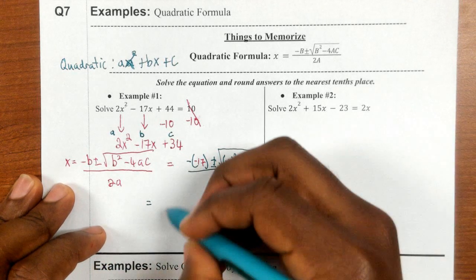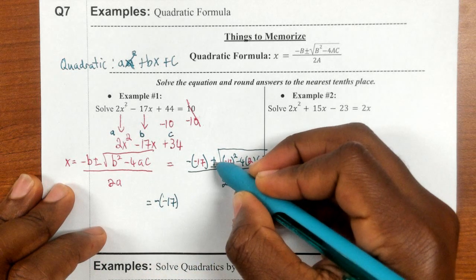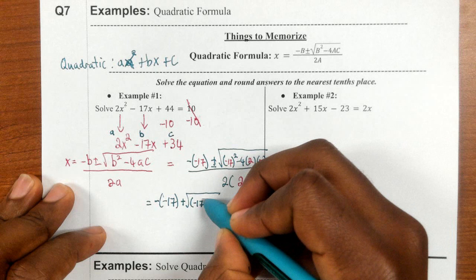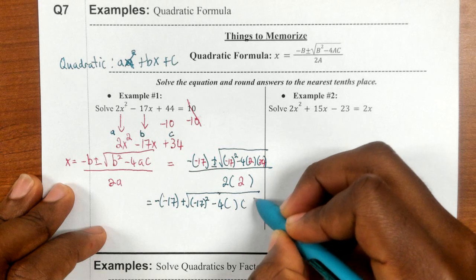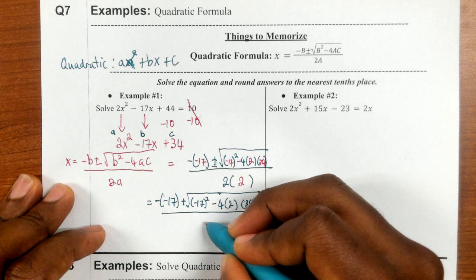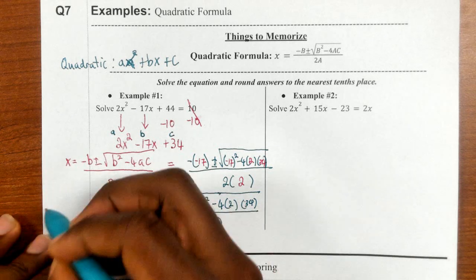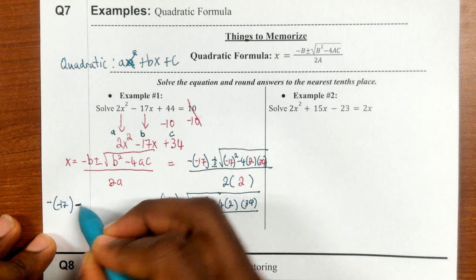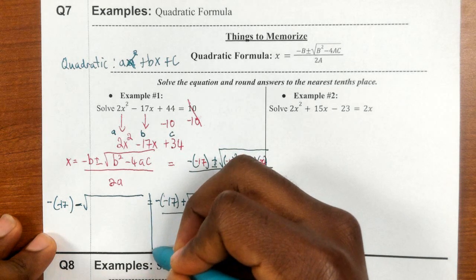In your calculator, guys, you can't type in the plus or minus sign. So you're going to have to do it when it's a positive, and then you're going to change the sign and do it when it's a negative, just like we've done before. Those will give me our 2 answers.